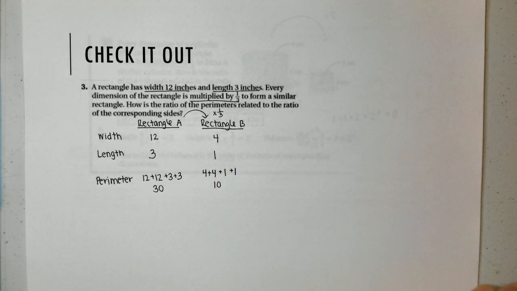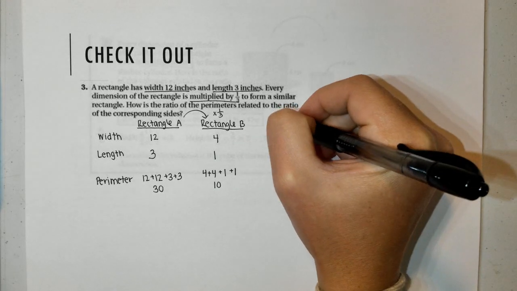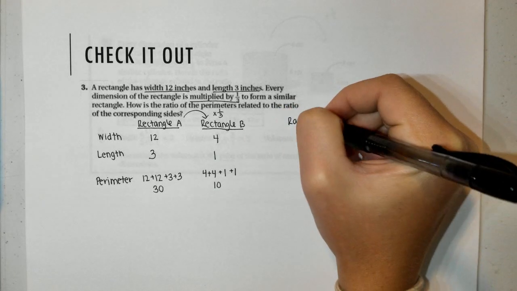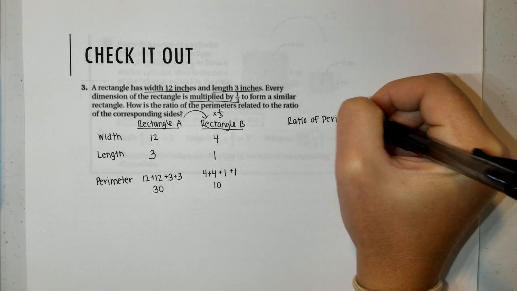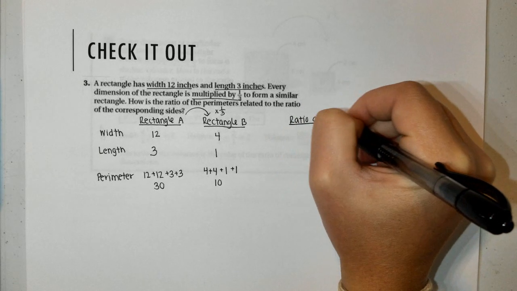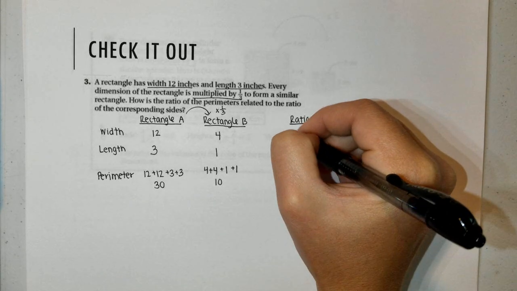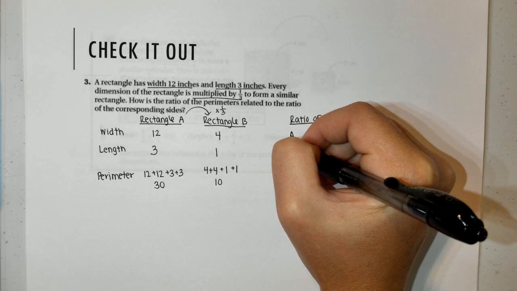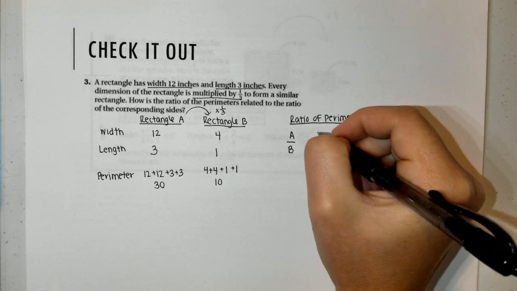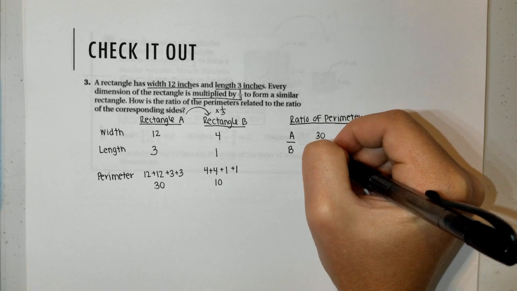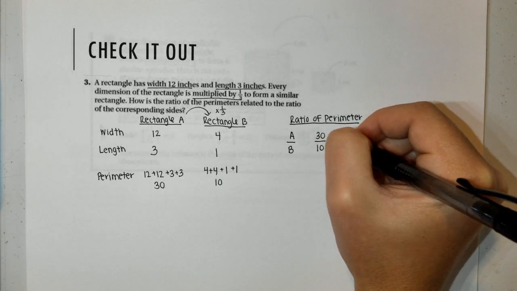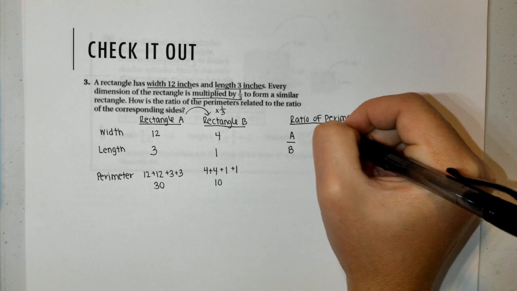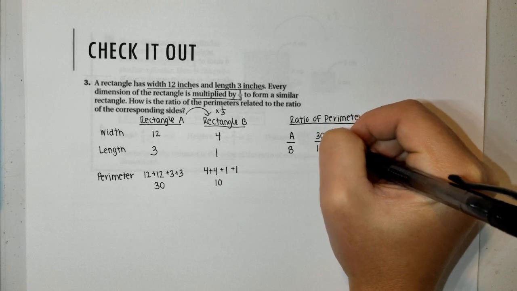Now we're going to look at the ratios. The ratio of perimeter, we're going to do rectangle A over rectangle B. So we have 30 over 10, and that will simplify to 3 over 1. You can divide top and bottom by 10 here.